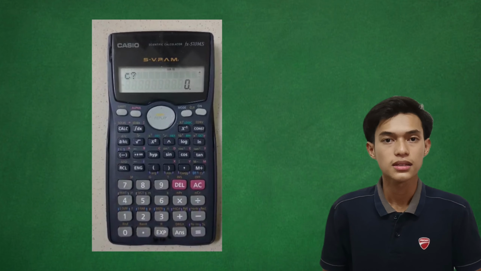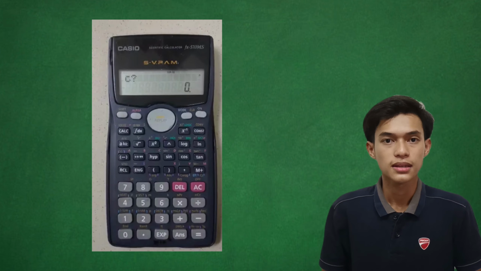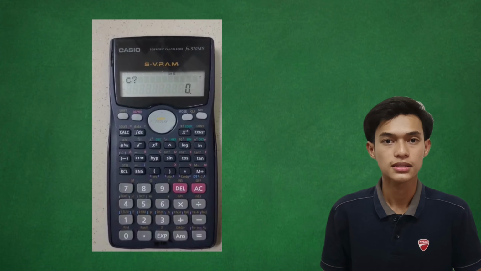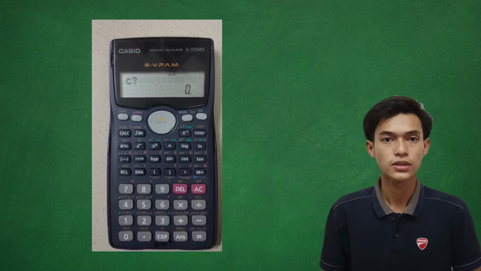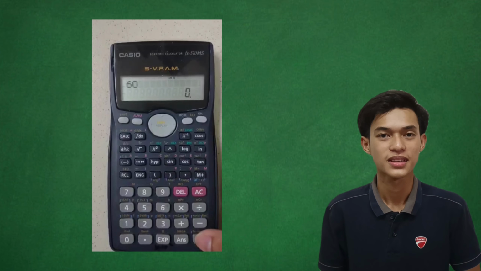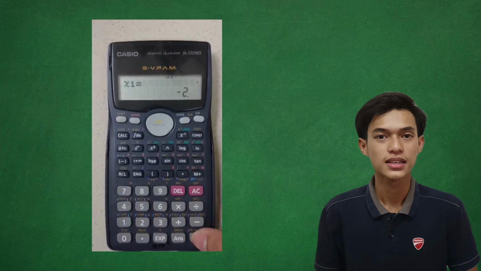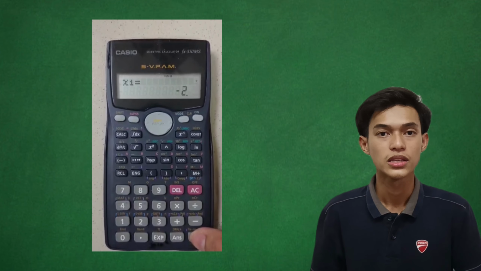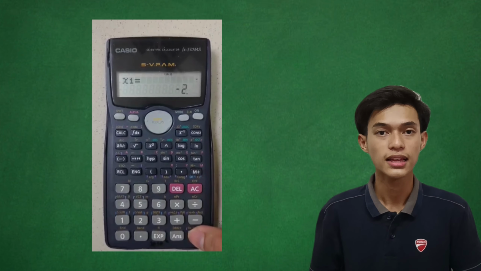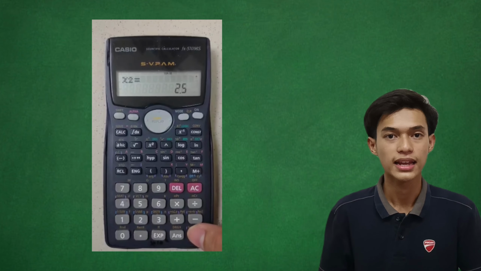For the last part, you insert the number that has nothing attached to it. For this equation, that is 60, so just press 60, then press the equal button. Then you will get the final answer: x1 is equal to negative 2 and x2 is equal to 2.5.